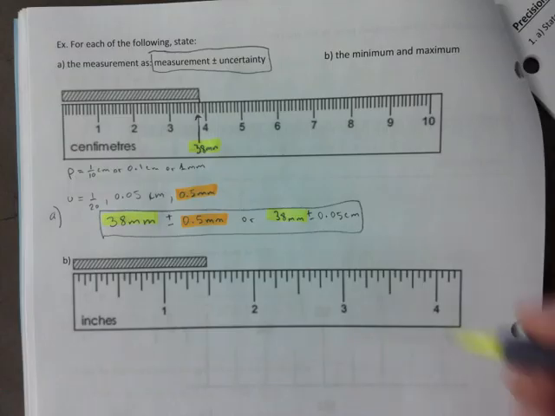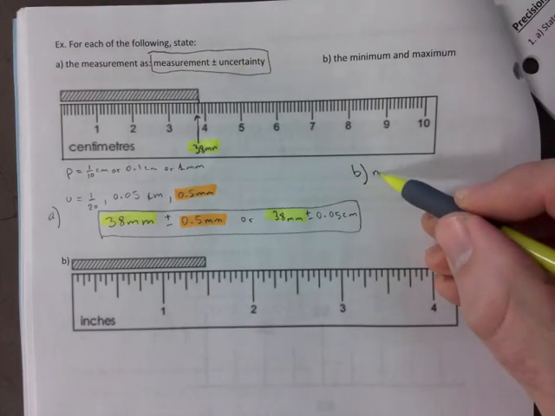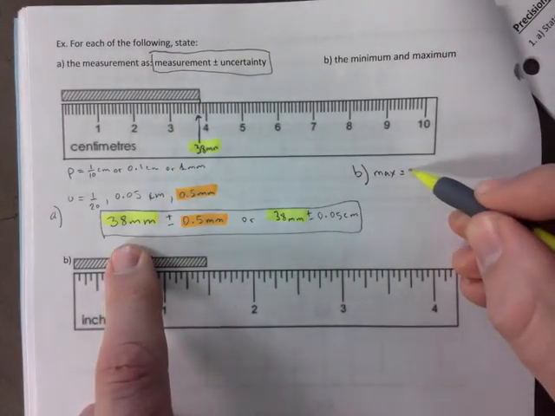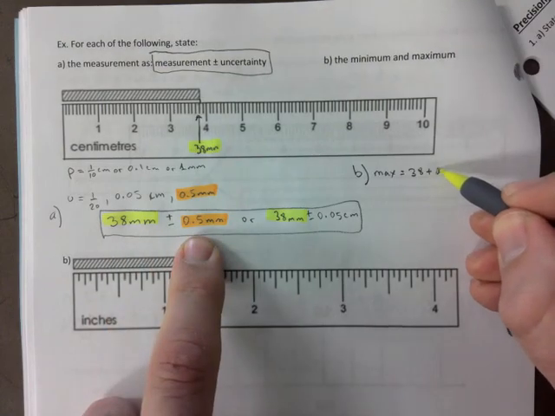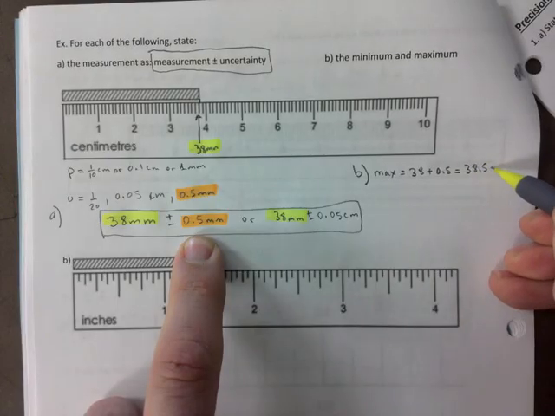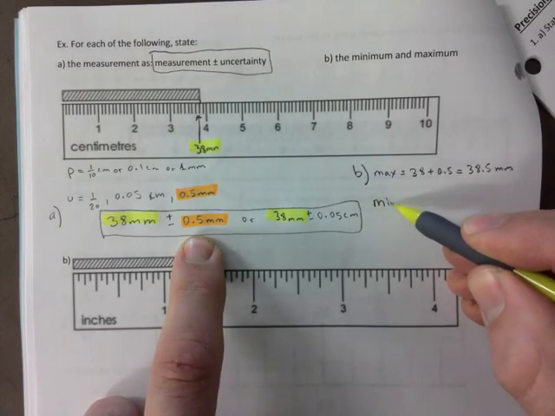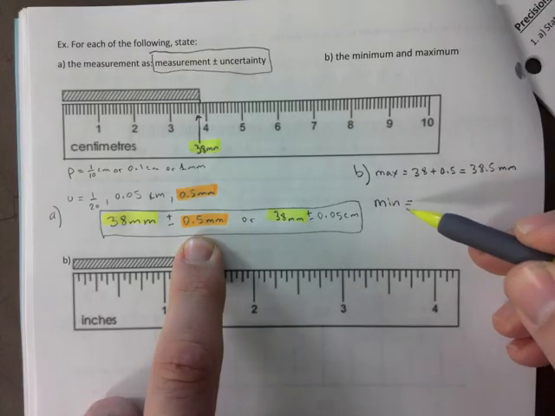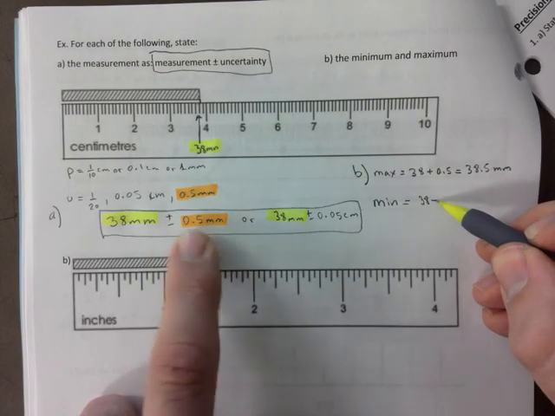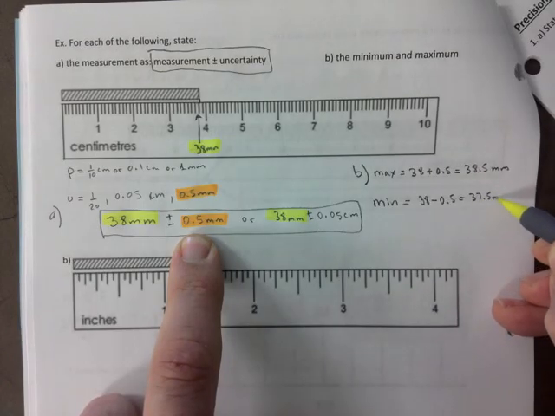And now the min and the max, okay? So let's do B here. To get the maximum possible length of this piece that has been measured, I will go 38 plus 0.5. So it could be 38.5 millimeters. And the minimum, the shortest that piece can possibly be, would be 38 minus 0.5. So that's 37.5 millimeters.